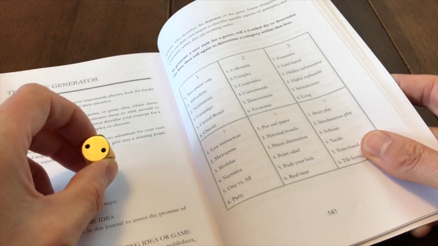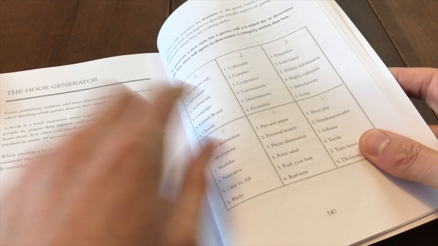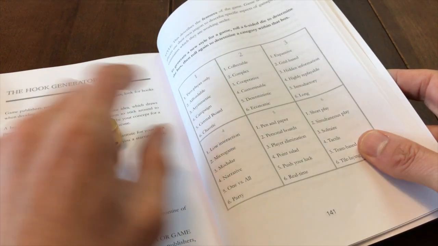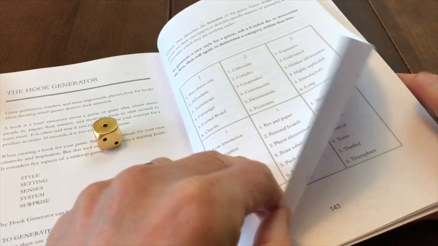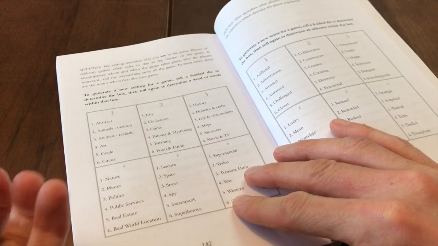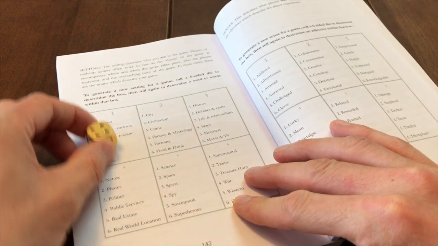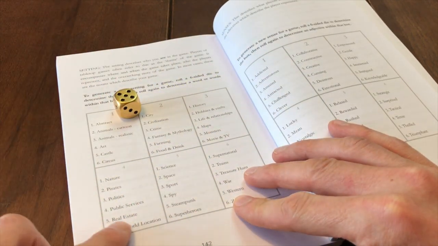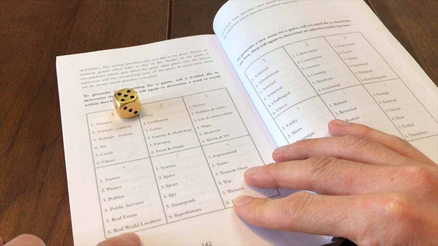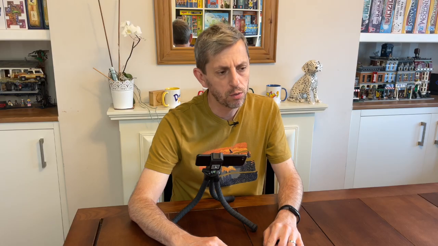So there we go, we've rolled a 2. So section 2, we'll roll again, 1. So this is going to be a collectible game. That's the starting point, a collectible game. That's our style. So let's have a look at the setting. We've got a 4, roll again, a 5. So it's a collectible game about real estate. Okay, I'm wondering what we're collecting here.